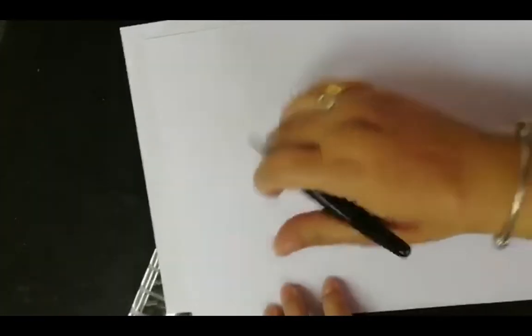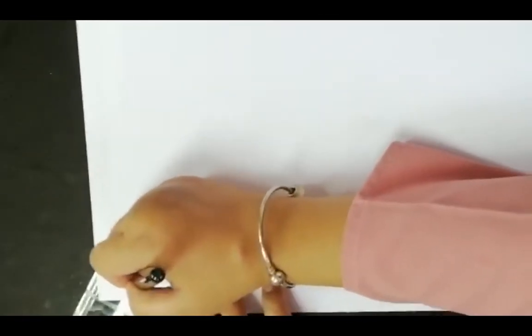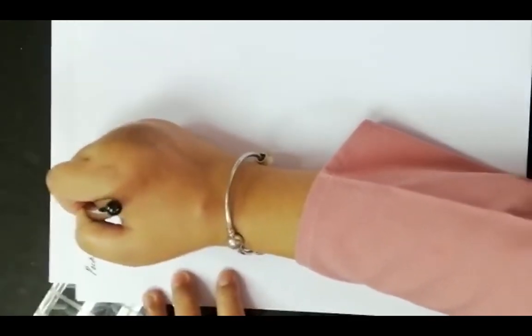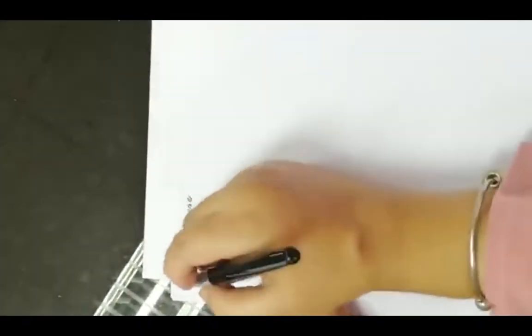Alright, the next one, we go to the second type of isomer, which is positional isomer. So what is positional isomer?